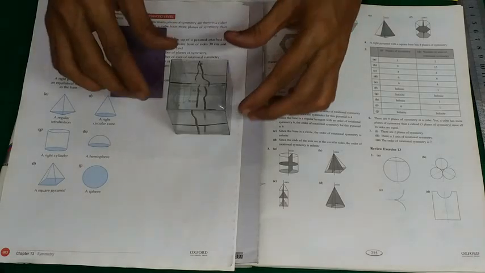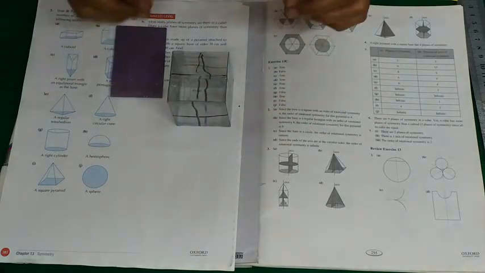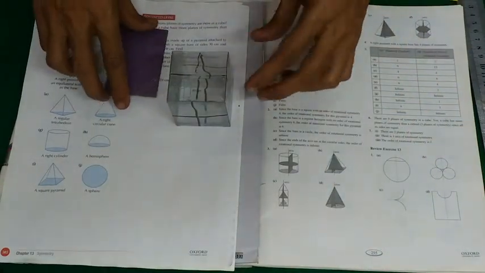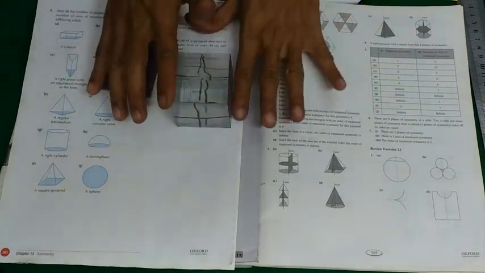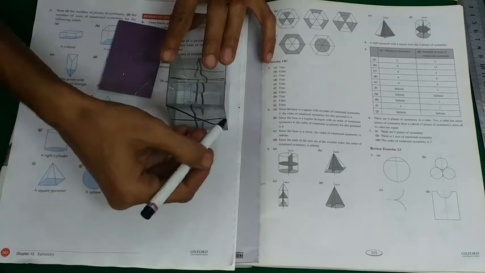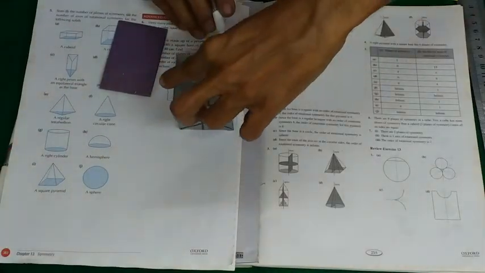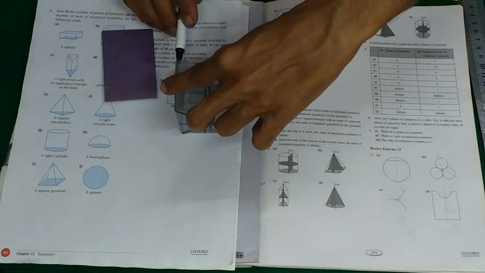This will be two more, so I have 5 up till now. From one surface to other surface, I told you, from one edge to the other edge, and then there are edges on this side and this side as well. So there will be one more plane of symmetry in this direction and one more plane of symmetry in this direction. So that gives us 2 more, that makes it 7.